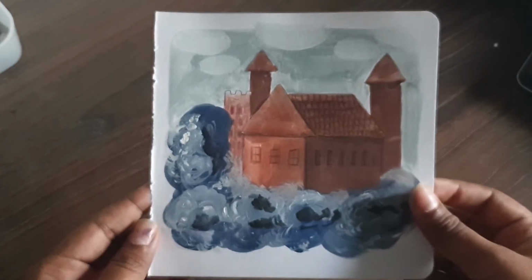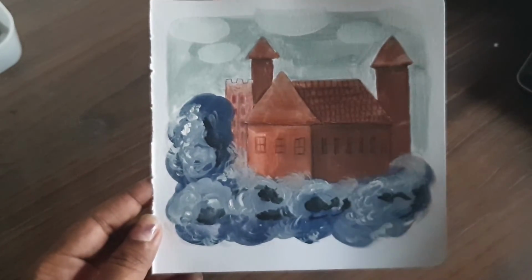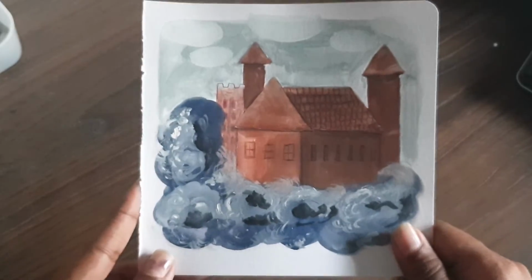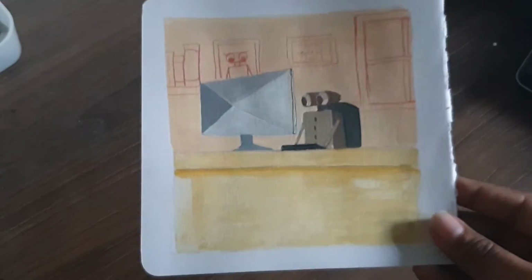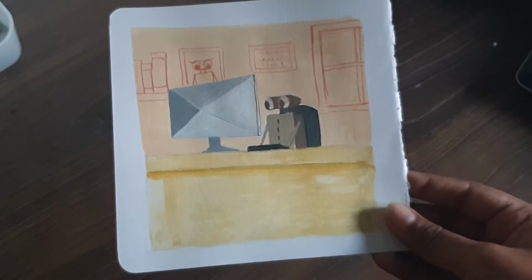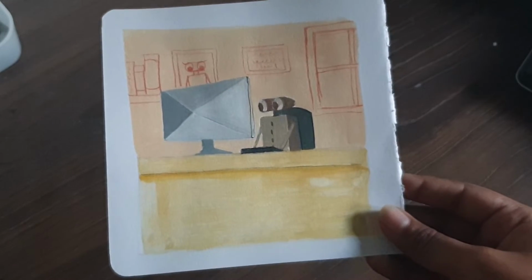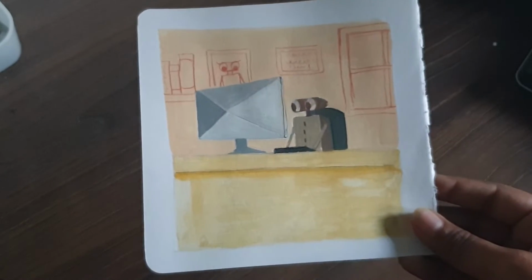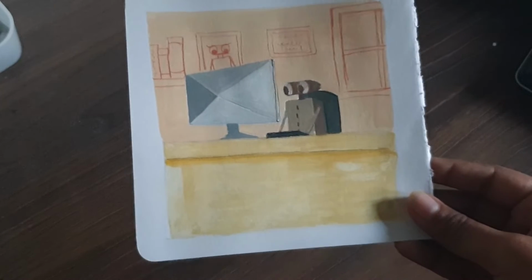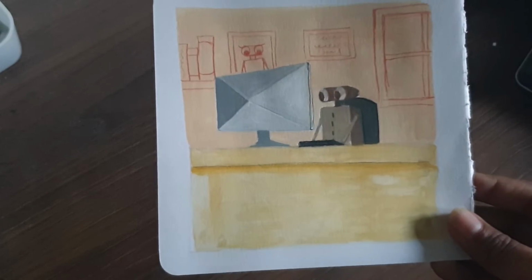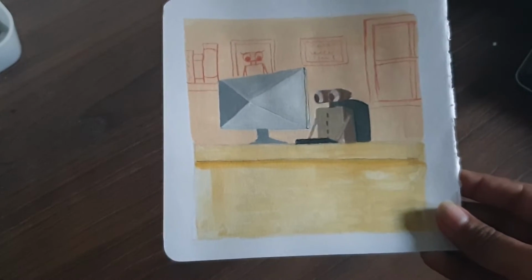The 24th word was castle, and I made this sort of a castle in the clouds scene. The 25th word was robot. And for this, I tried and tried and tried, but no, that's not true. I did not try much. I could not come up with anything. Finally, I did this. I don't even know what this is. The background is very lazy.